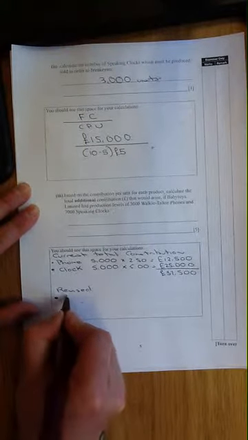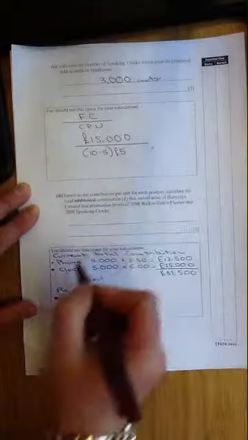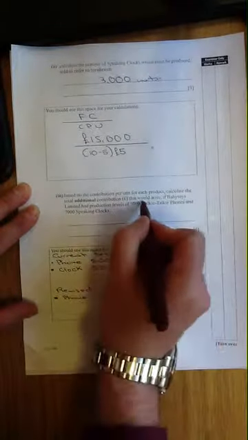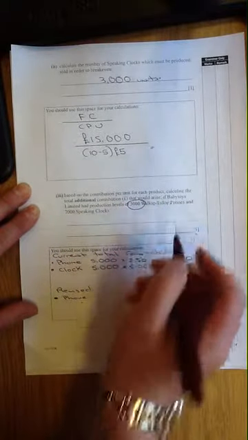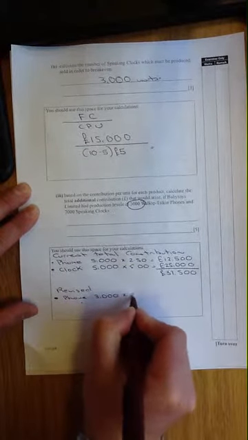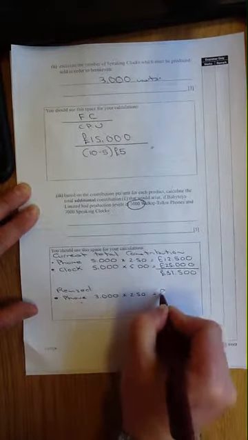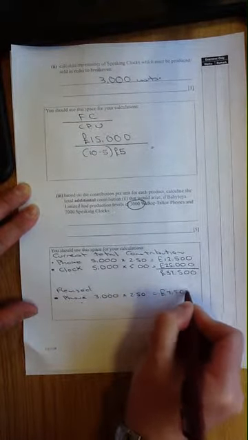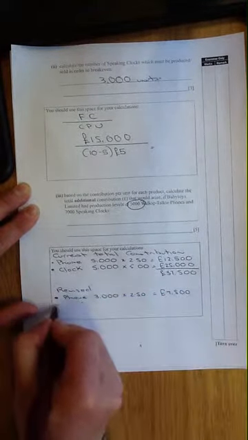So let's have a look at the phone. Now they say that they are planning to sell 3,000 walkie-talkie phones. So instead of 5,000, it's 3,000. Multiply by £2.50, which will give us a revised contribution for the phone of 7,500.